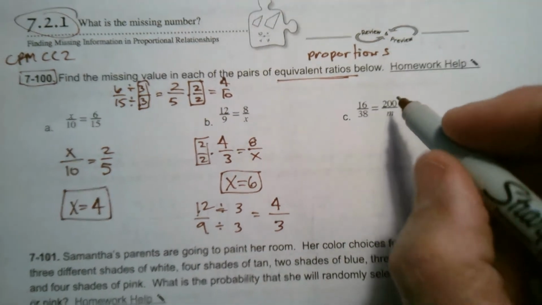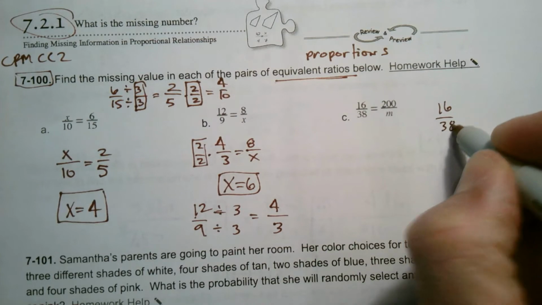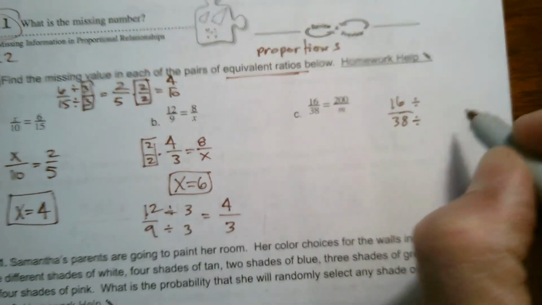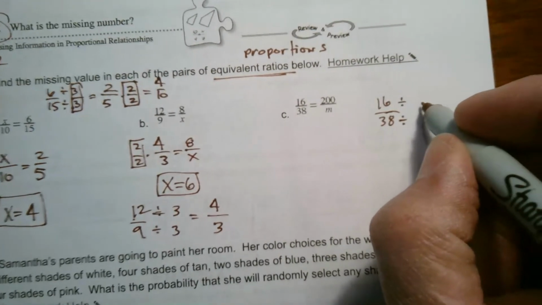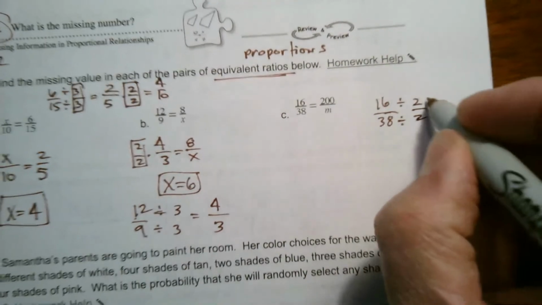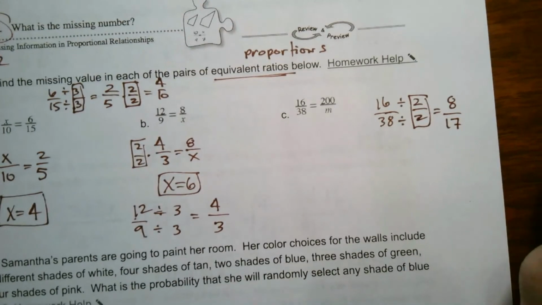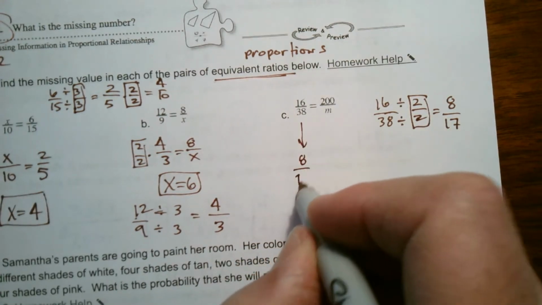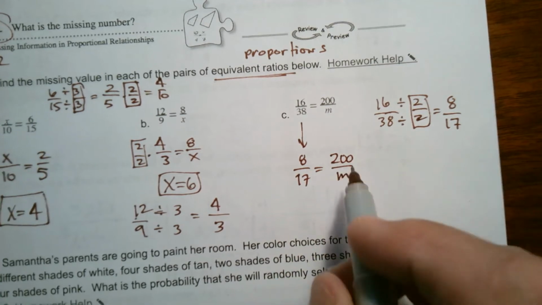We're on a roll here. Let's see if we can do the same thing. So 16/38. Let's see, I think I can divide top and bottom by 2. So I divide top and bottom by 2, the giant 1 of 2, and I get 8 over 19. So now that becomes 8 over 19 is equal to 200 over m.